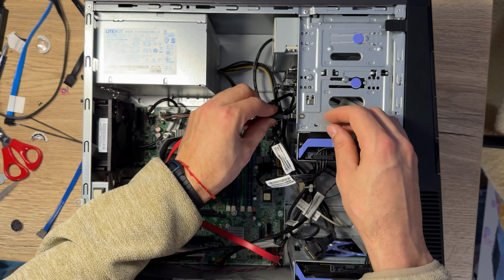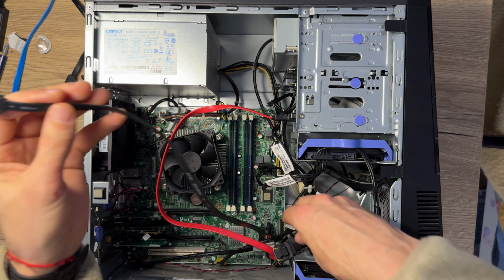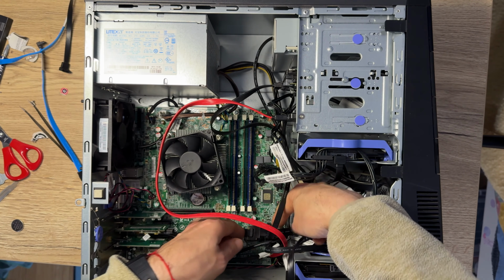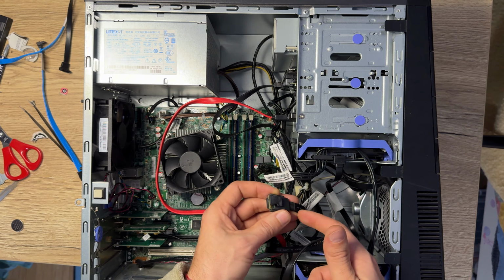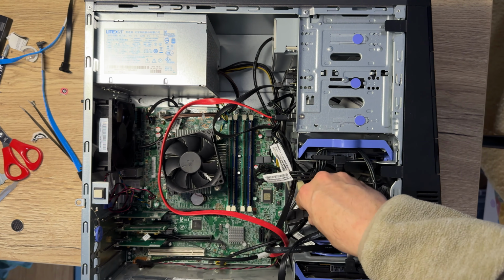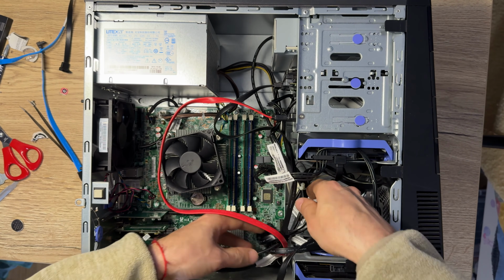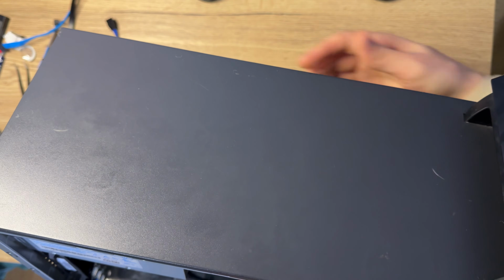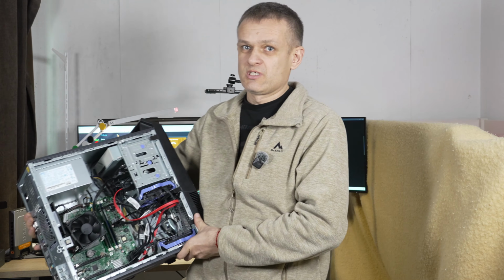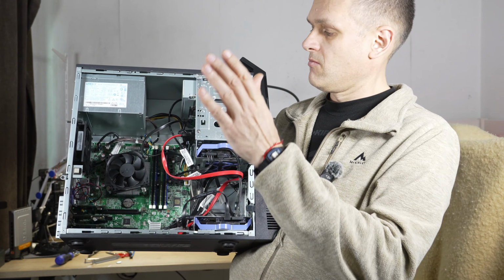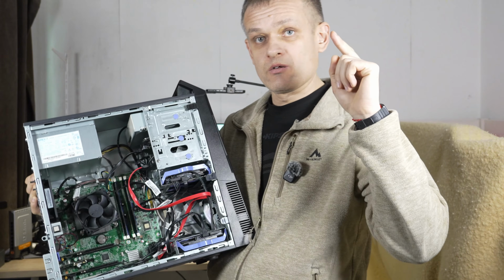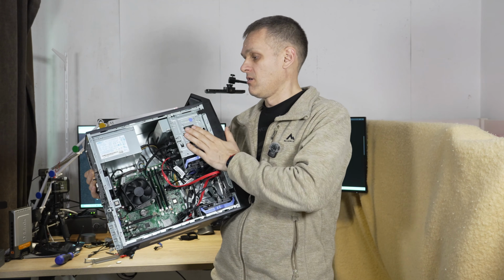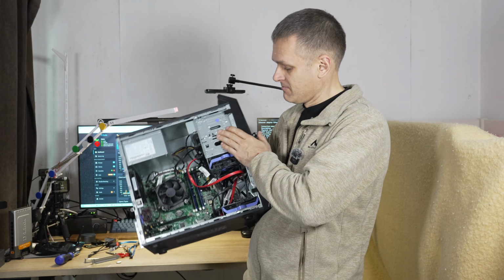SATA 1. SATA to storage. Done. And we have this cable which goes to our front USB ports. Right now you can see everything in place. We're going to close it, and in the next video we are going to install Proxmox on this PC.